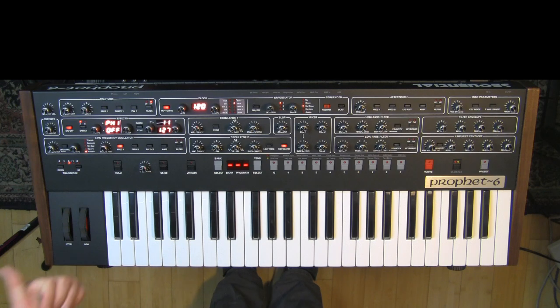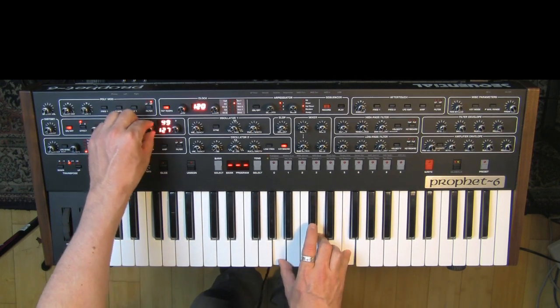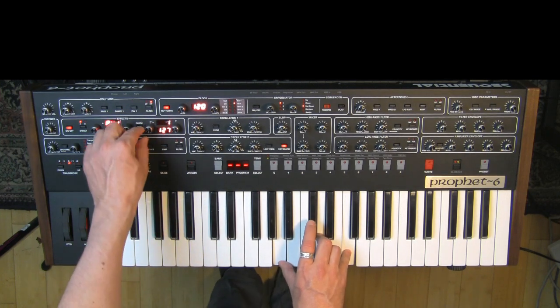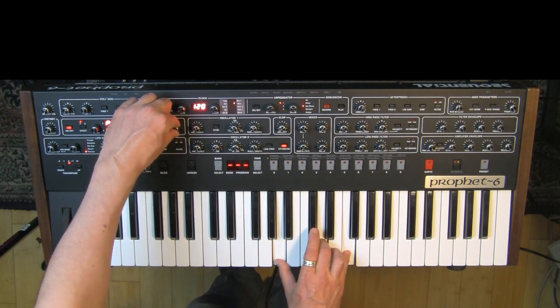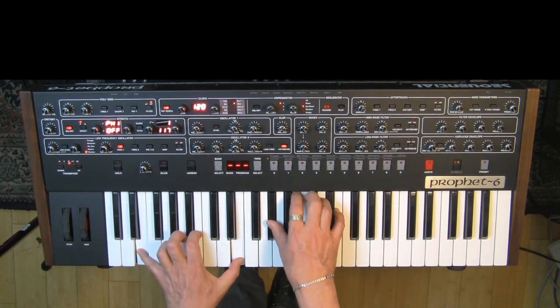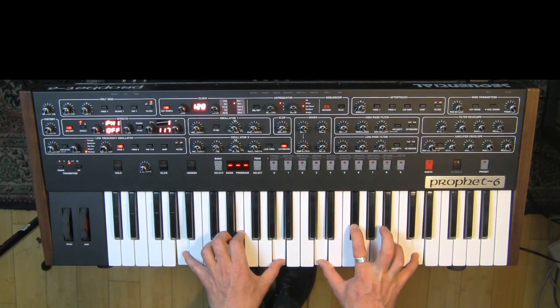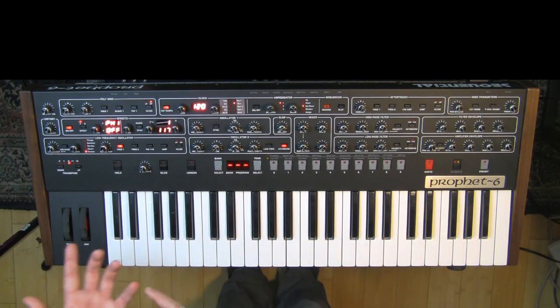Next we have a phaser, and this is the more intense of the two phasers. The top, number one is going to be your speed, and number two is the depth, I think. Very nice.